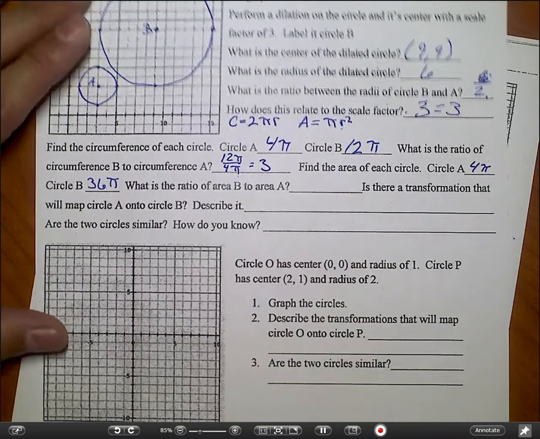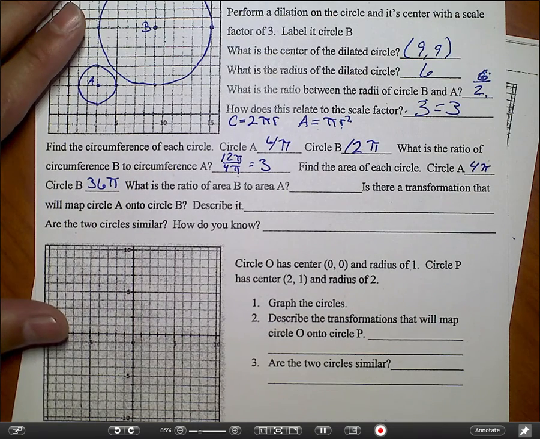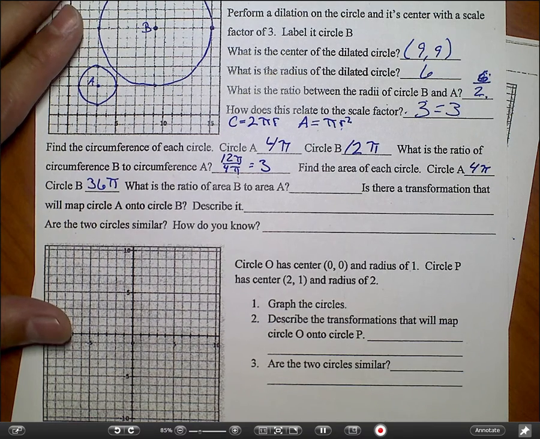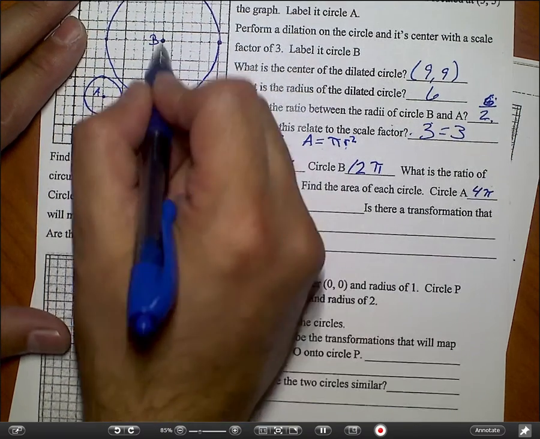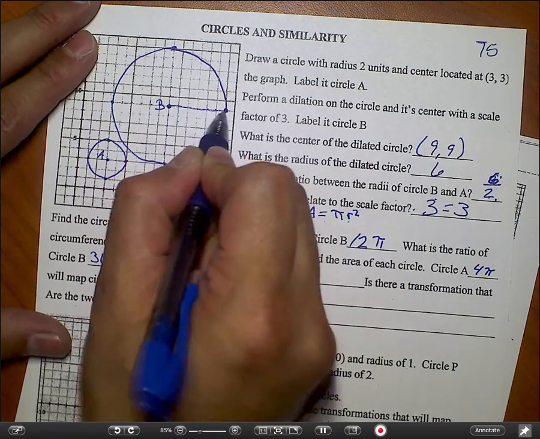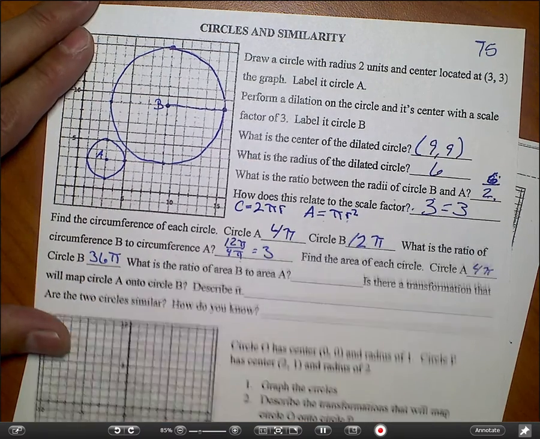Wait, okay, can you explain B? Why is B 36? What's the radius? The radius is 6. Okay, so and the formula. Sorry, never mind, sorry. There we go.